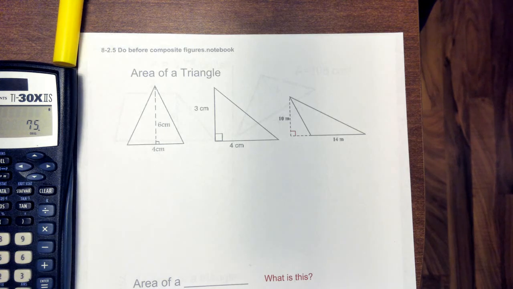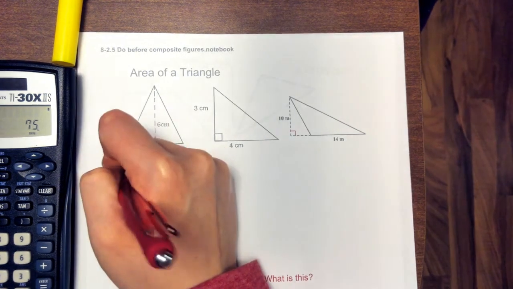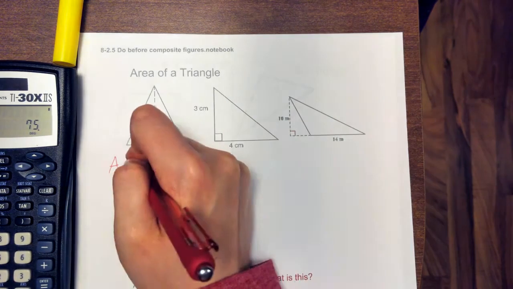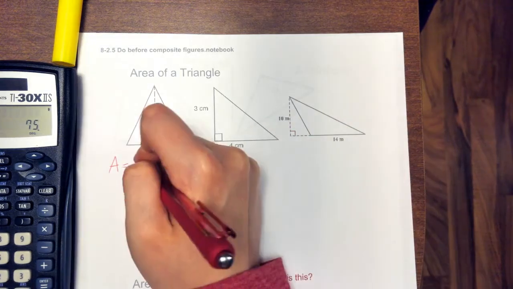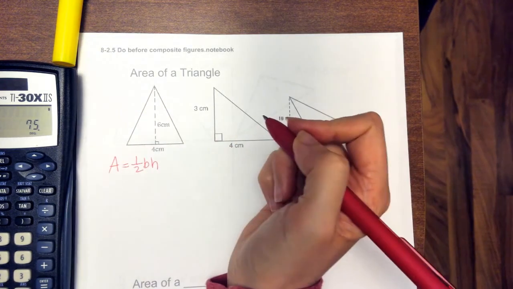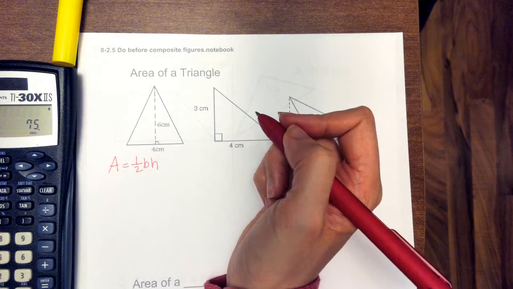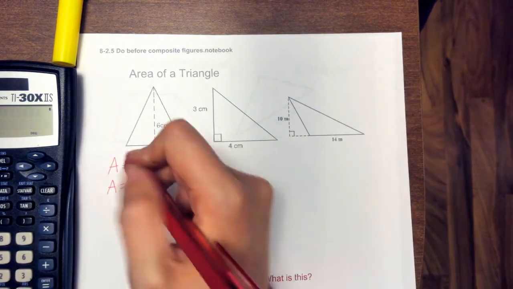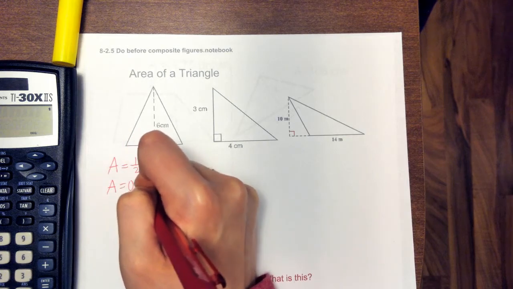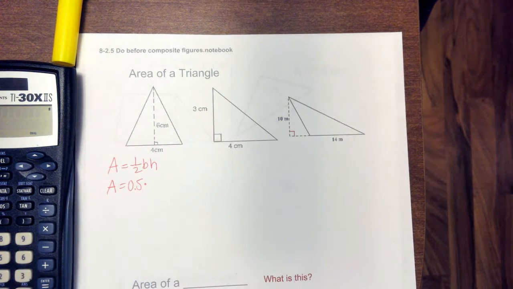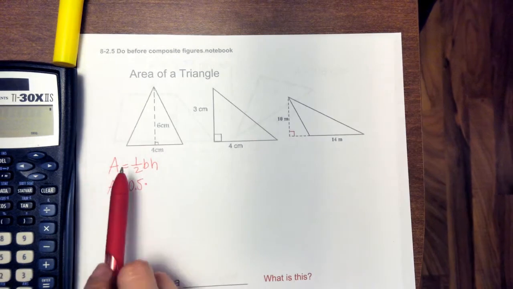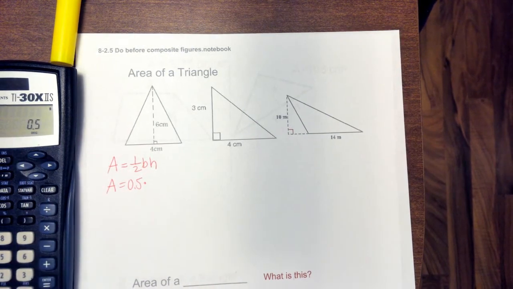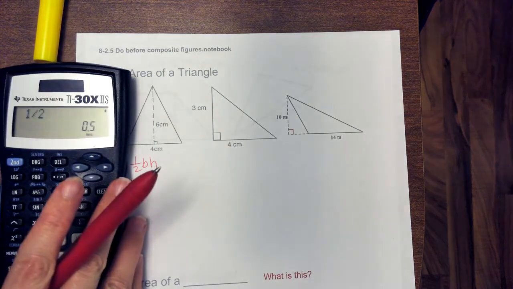So just like before, start with your formula. And if you don't remember, area of a triangle, that's half of a parallelogram. So 1/2 times base times height. Now when I'm typing it into a calculator, you can type 1/2, but a lot of times I do 0.5 just in case I'm using a calculator that can't do fractions. Remember, 1/2 is the same thing as 0.5. Right there, you can see it in the calculator. Okay.